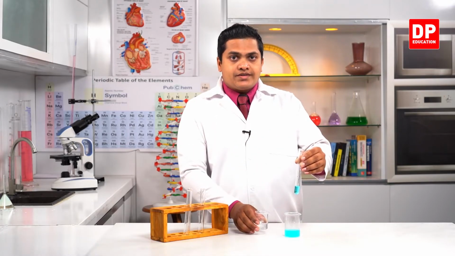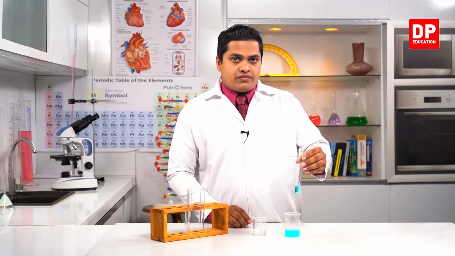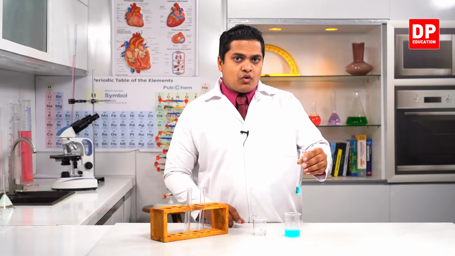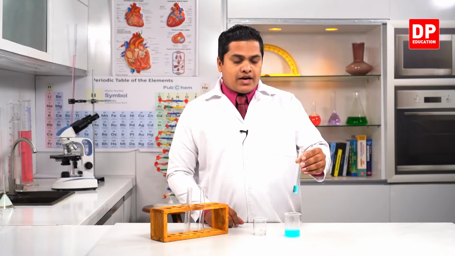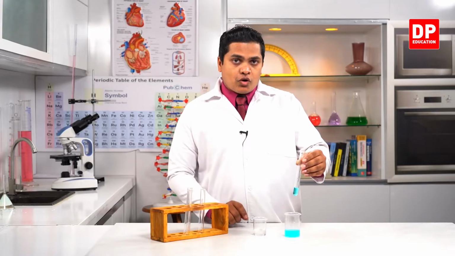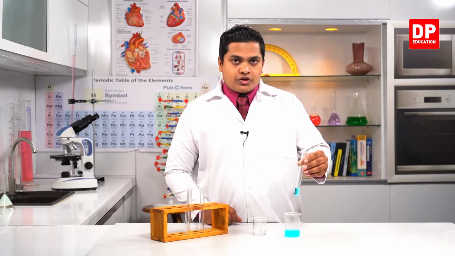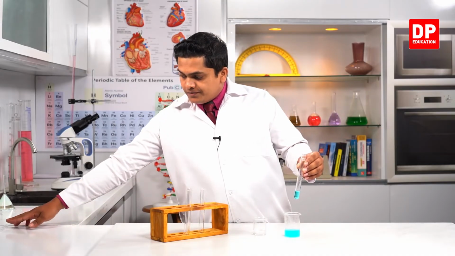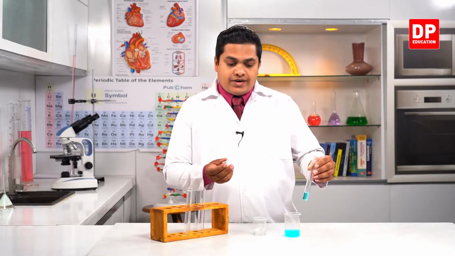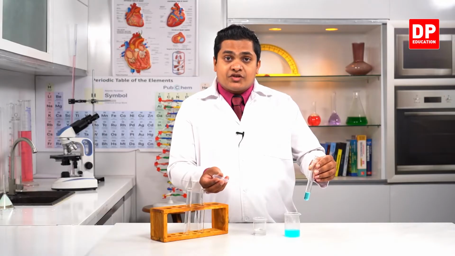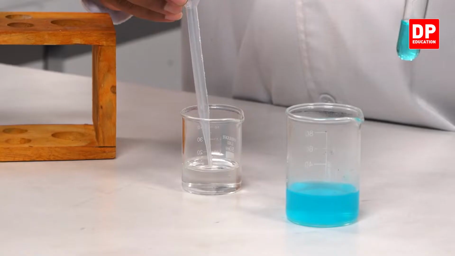To get somewhat clearer observations, I'm going to use a dropper to put this sodium hydroxide into the copper sulfate solution. So this is the dropper.